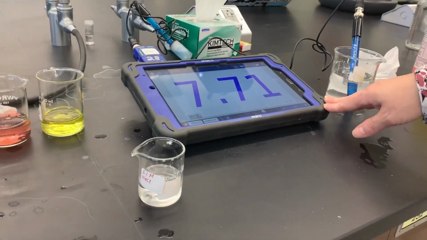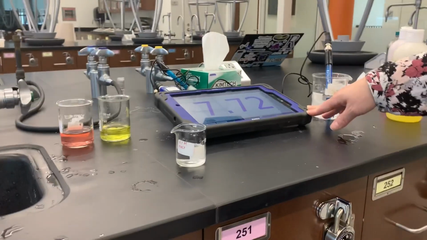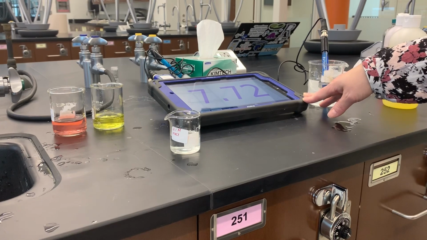I'd like you to think about a side question as to why tap water happens to be a little basic. Hint, it has to do with salts that are dissolved in it.